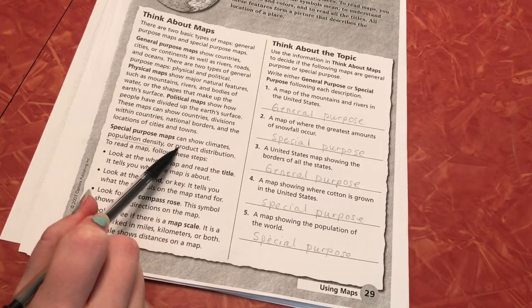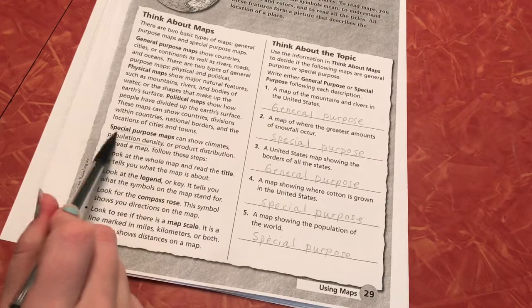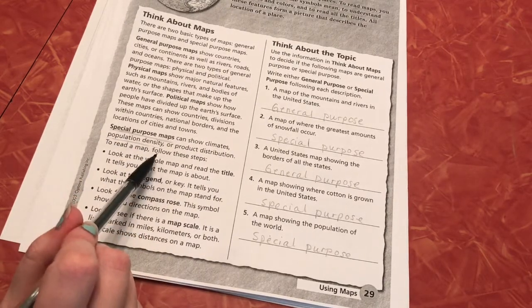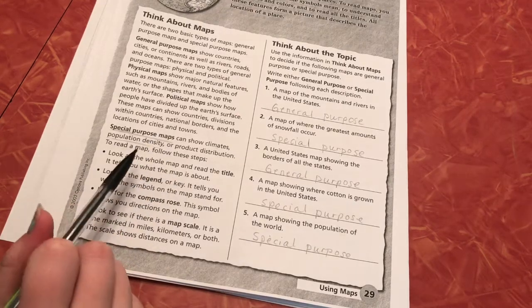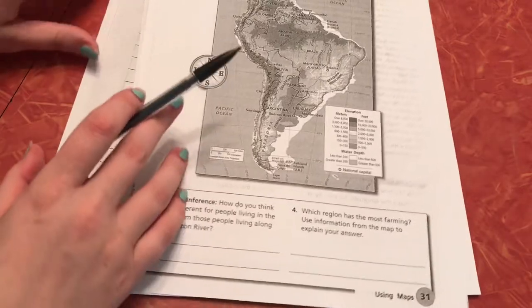Another thing is that it can show populations of different countries. So those special purpose maps, you just have to remember, they have a special reason why they're showing you the map. They're wanting to show you information through a map. So that's the difference between general and special purpose maps.